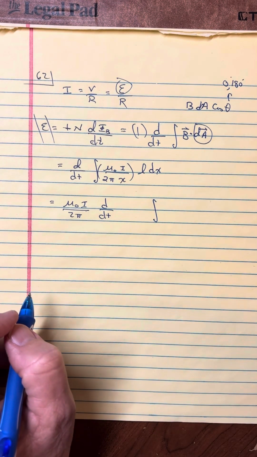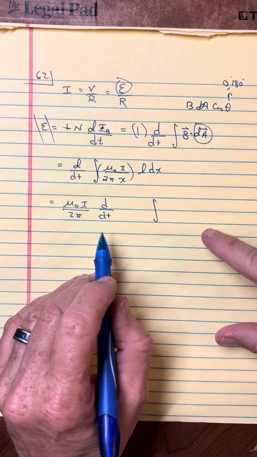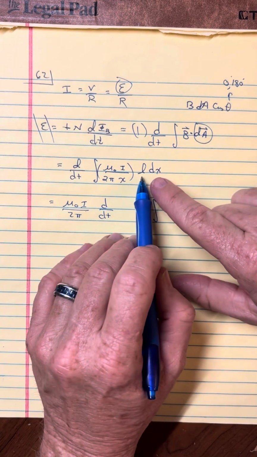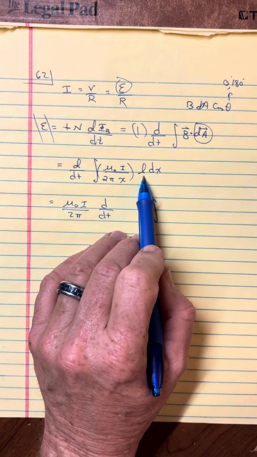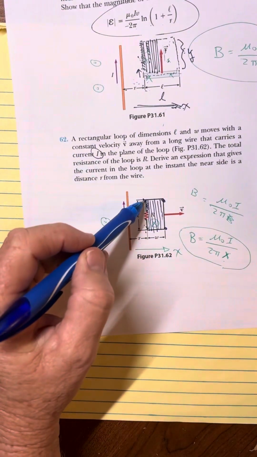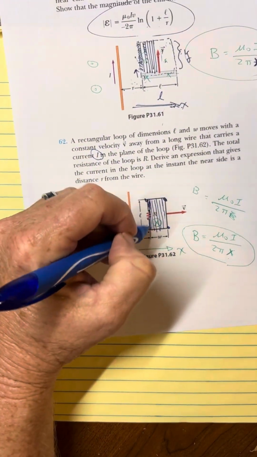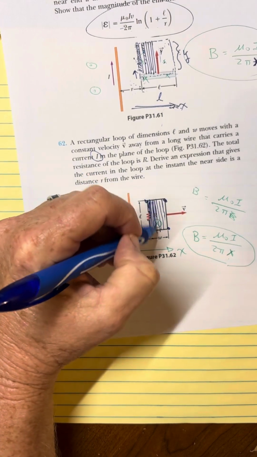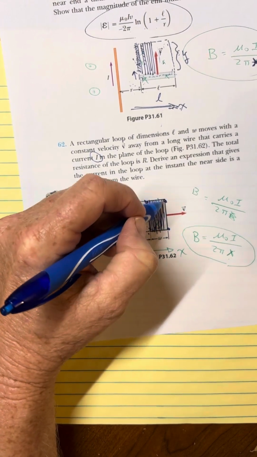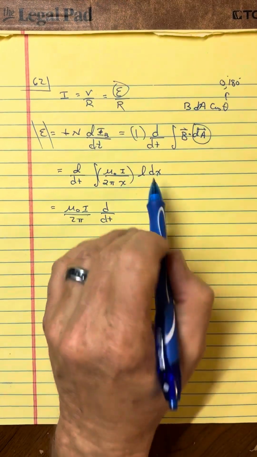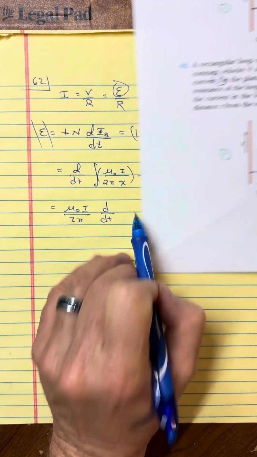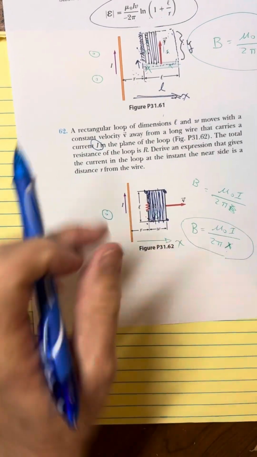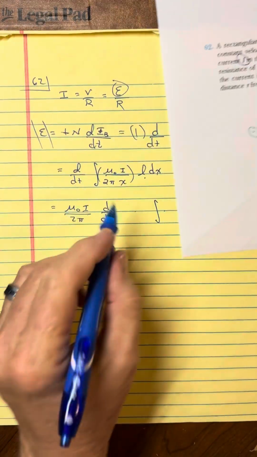Okay. The L is interesting because the L is this length of it. And so if you're adding up a bunch of strips in this vertical direction, every L is the same, so I can pull it in front of the integral. And as the rectangle moves outward, all the L's stay the same.